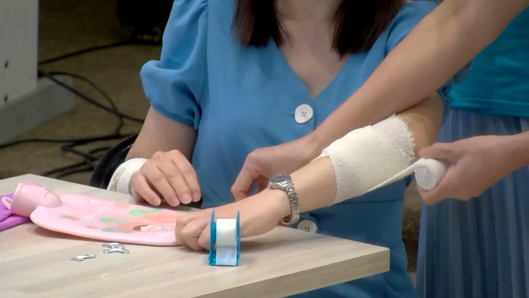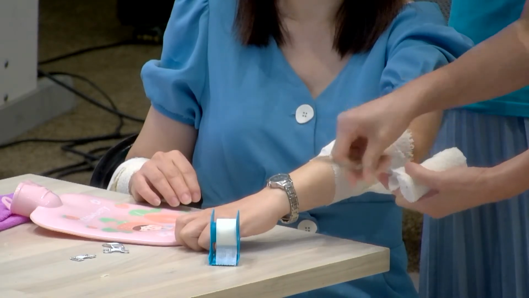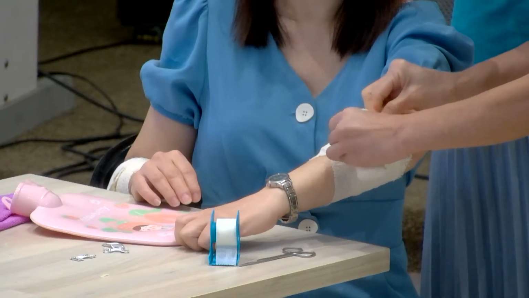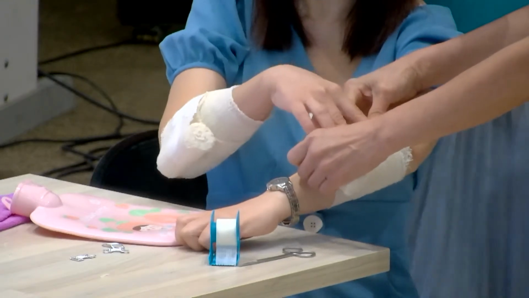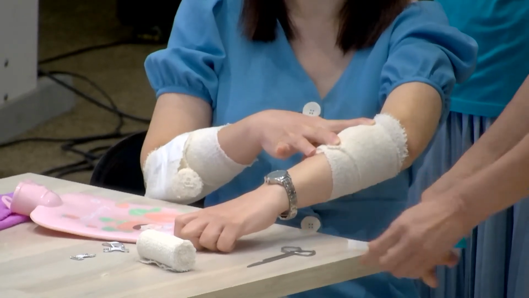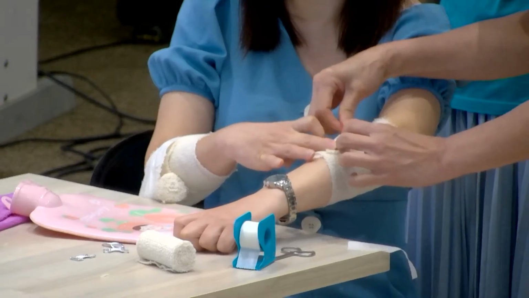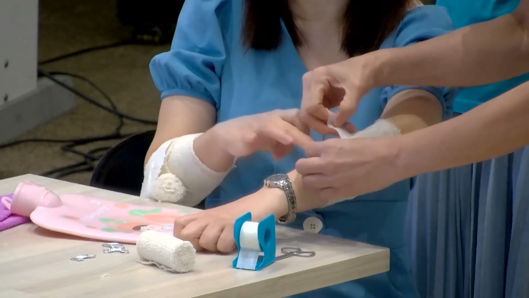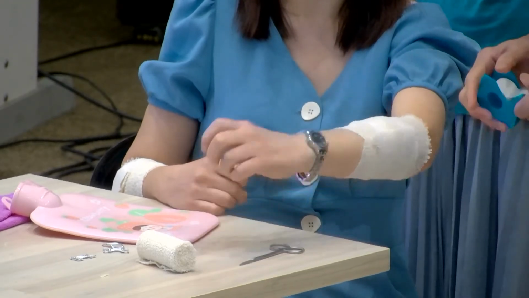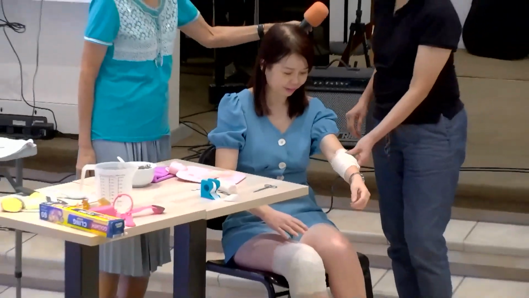Okay, done. Basically it's just to hold the clay in place. All right, fold it in. Hold. So you do tape the sides first. Okay, then actually enough already. Very good. So how is it? Is it too tight? No. Okay, great.